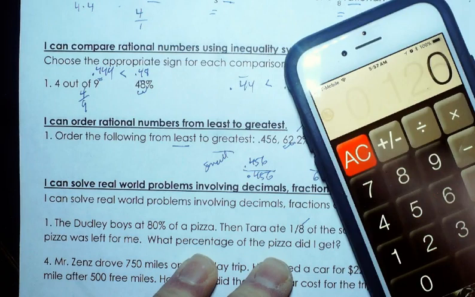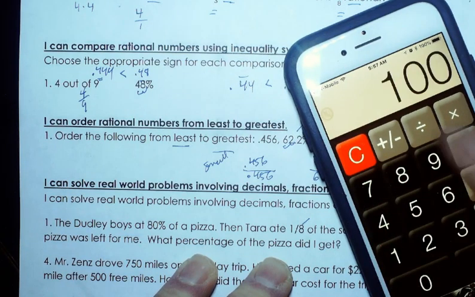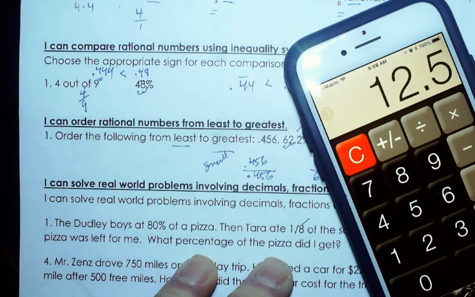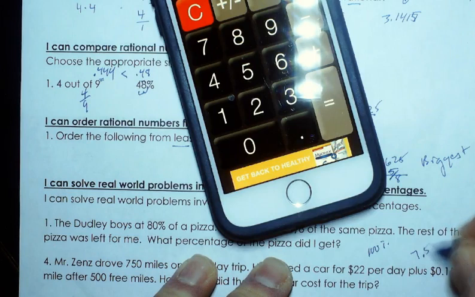So let's see. There was a total of 100%. The boys ate 80%. That left 20% left. Tara ate 12.5%. That left me with 7.5% of the pizza left. Okay.